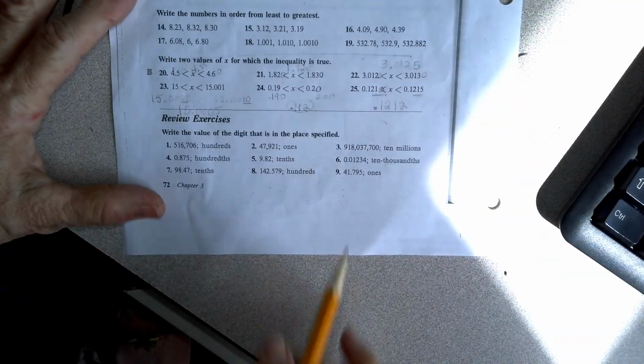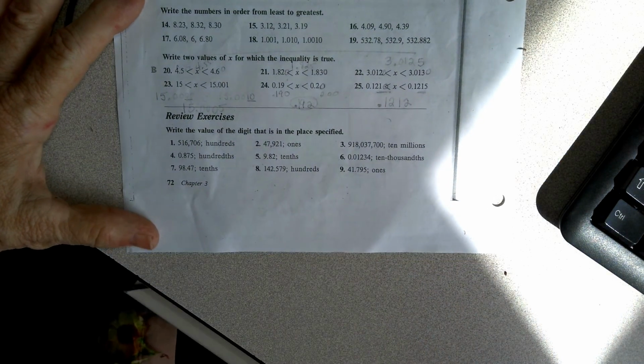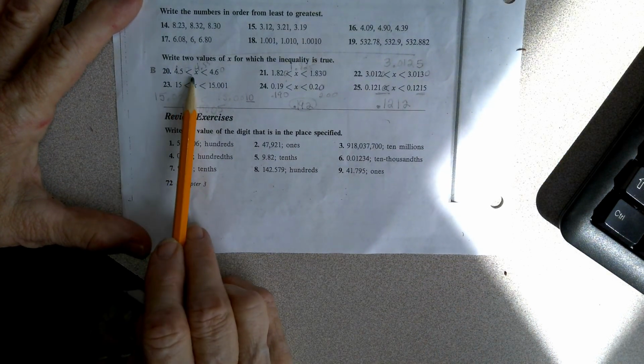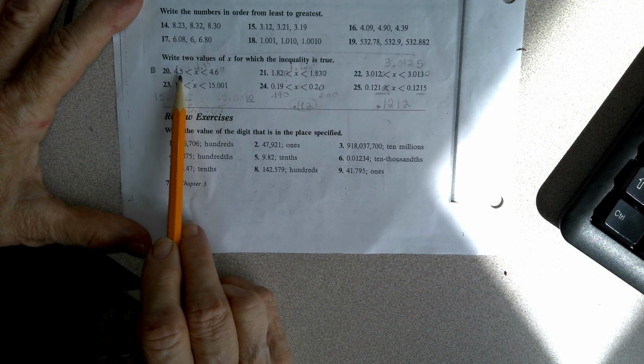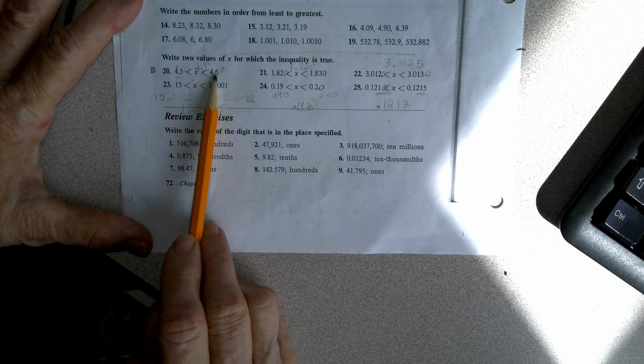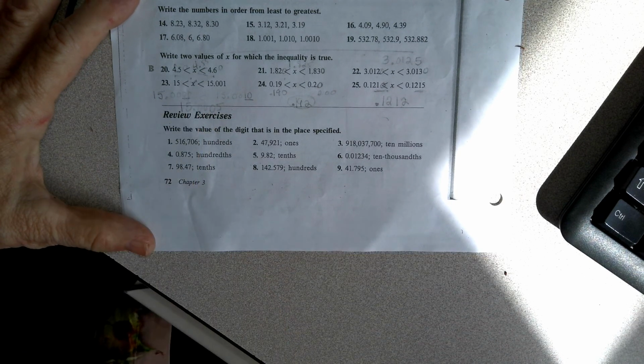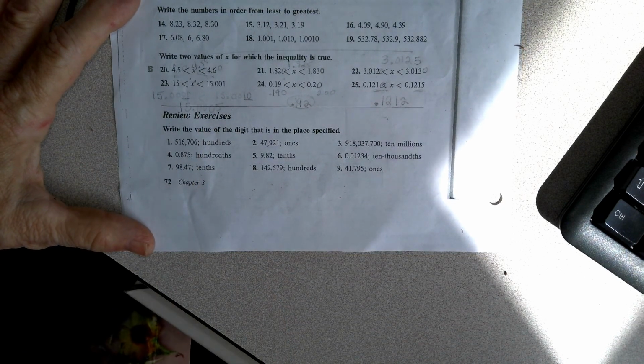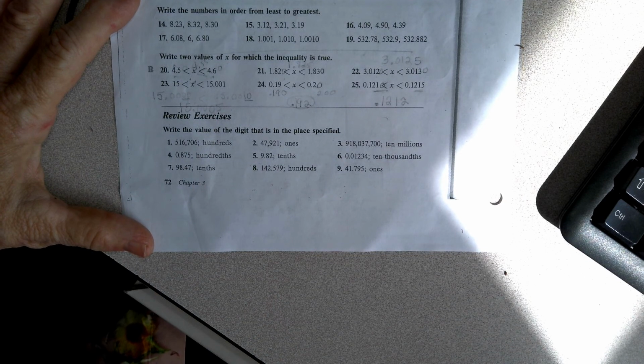And it says, name a number that is greater than 4.5 and less than 4.6. Well, how can I do that? Name a number that is greater than 4.5 and less than 4.6.